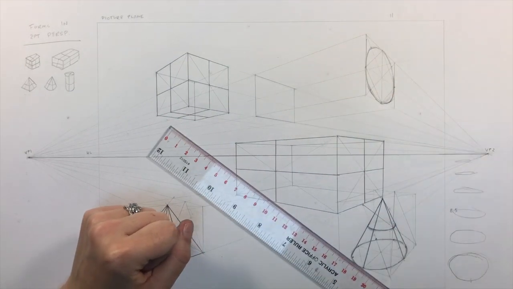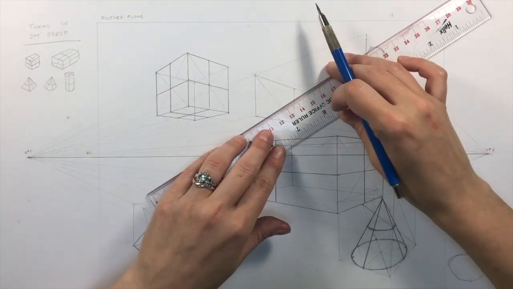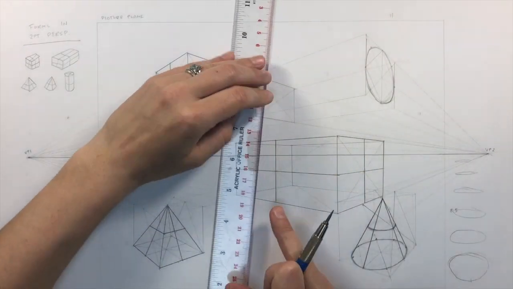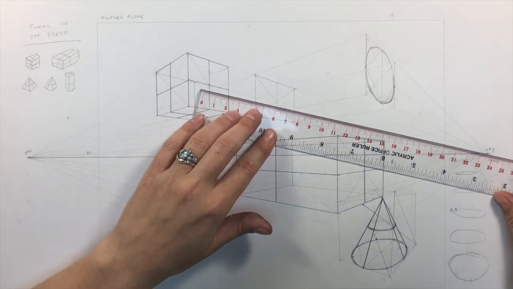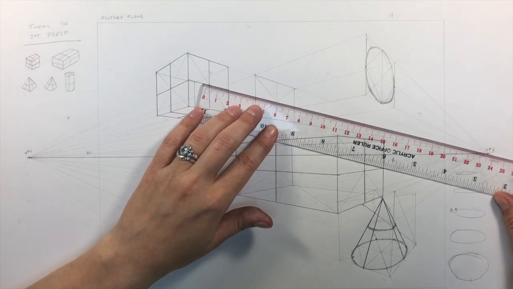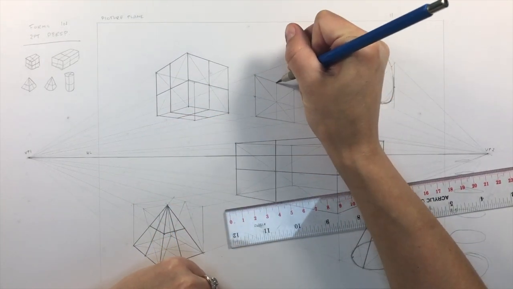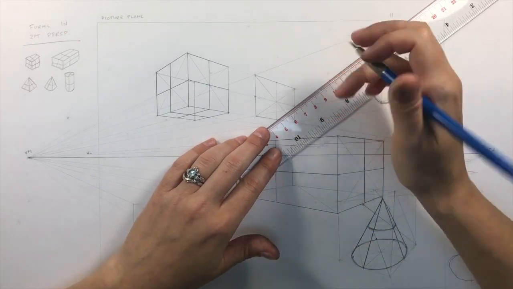Now we need to do the same thing, do subdivision, make an ellipse. So we'll make our X to find the center. Let's do vertical. And we'll do the horizontal one. So now we have our 4 points. Connect those 4 points.